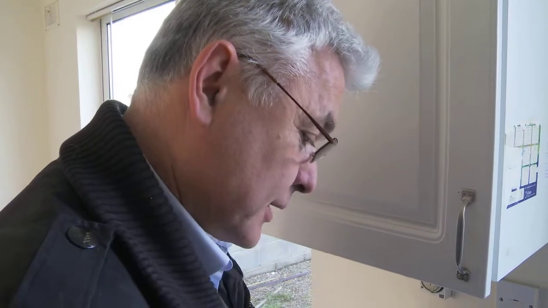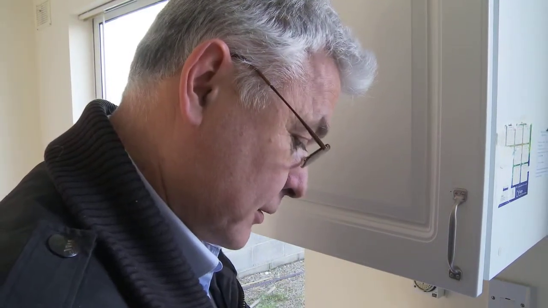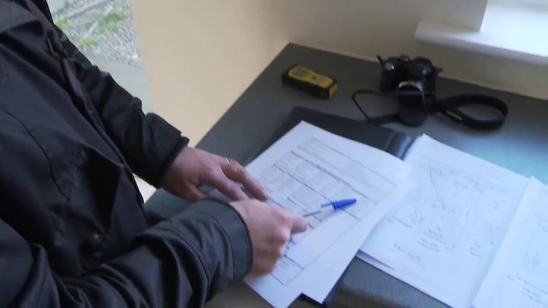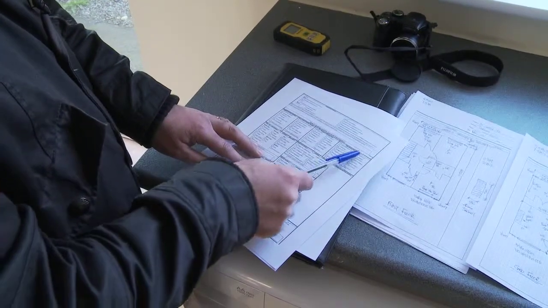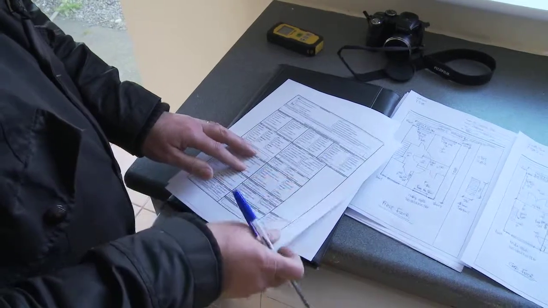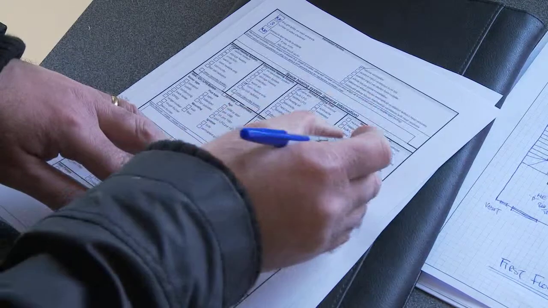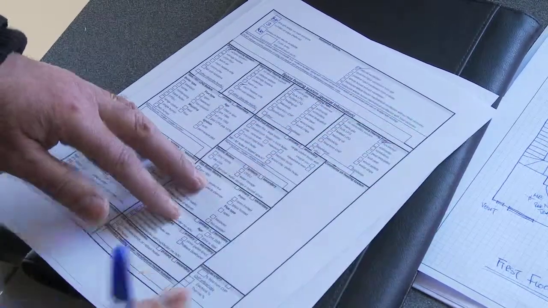And then our secondary heating fuel, which is our coal or open fire, which can be either house coal, peat briquettes, or any of those typical solid fuel type fuel. So I would put in house coal in that case there.